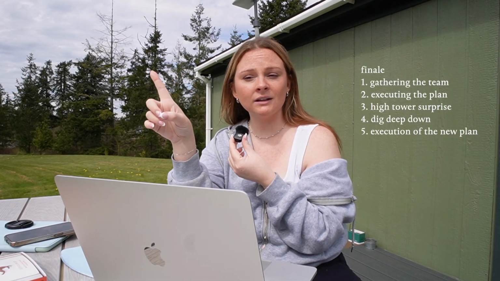Then we get into the finale. I really like how Jessica Brody does this. The finale technically is 1 full beat. She breaks it into 5 beats inside of the full beat of the finale. Her 5 beats of the finale are gathering the team, executing the plan, high tower surprise, dig deep down, and execution of the new plan. So basically, your finale needs to be kind of an up and down ordeal, which is why I think she breaks that beat down a little more simplistically.